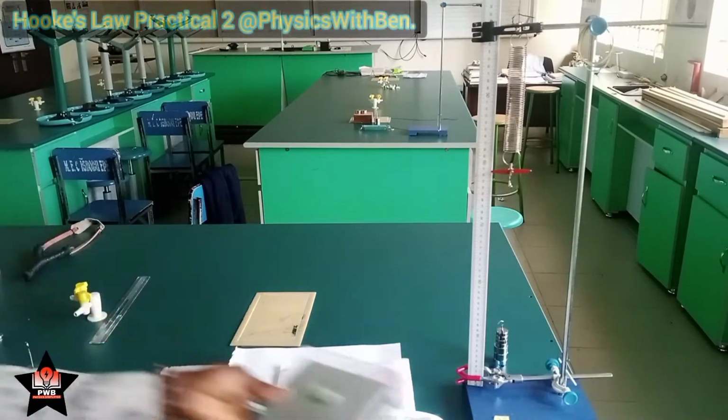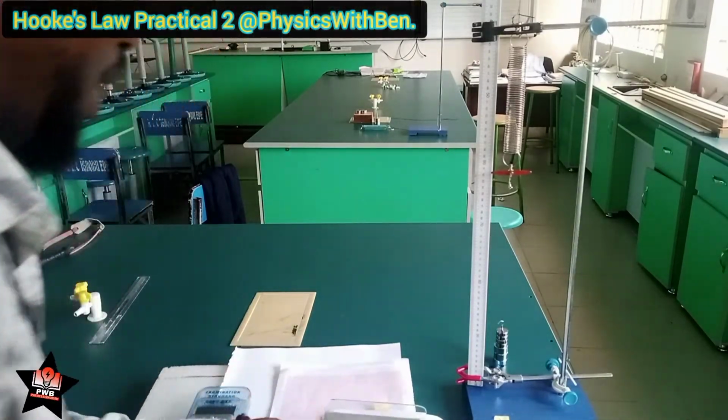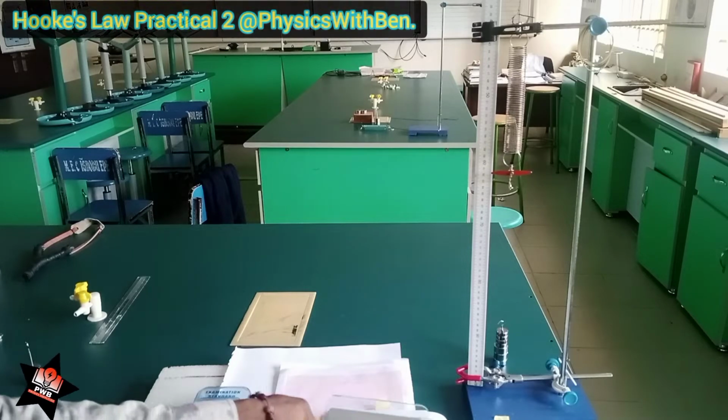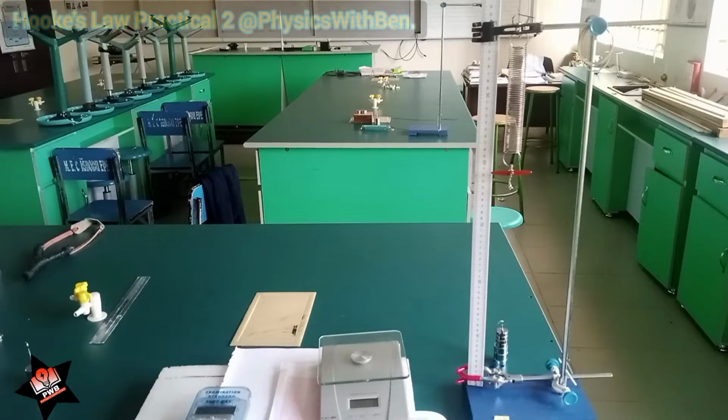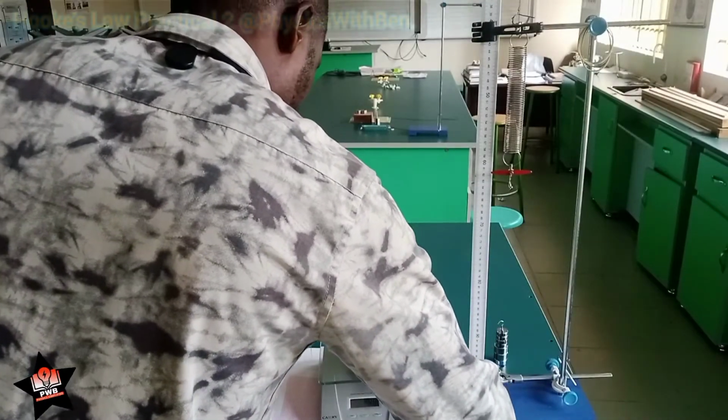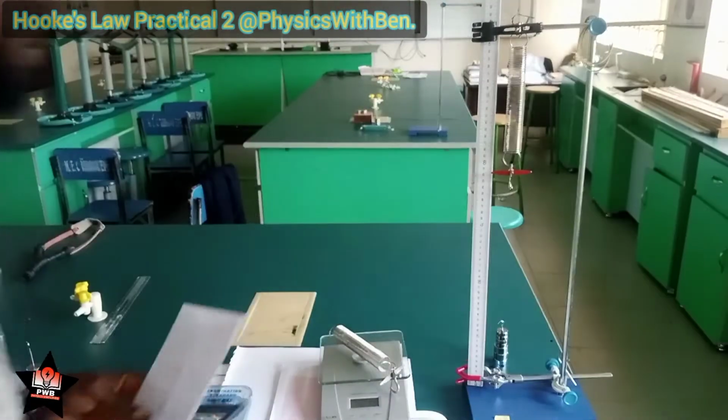So in this case, if you place this mass on this spring balance, we got 52 grams.